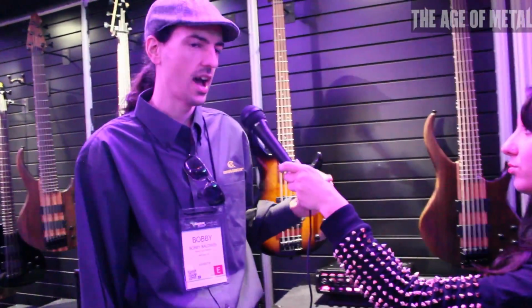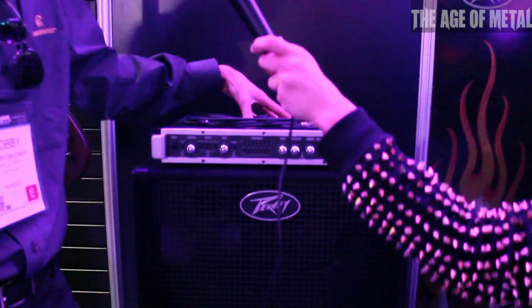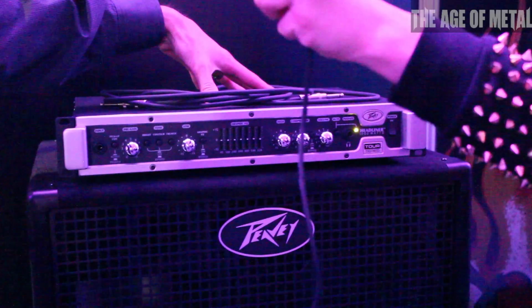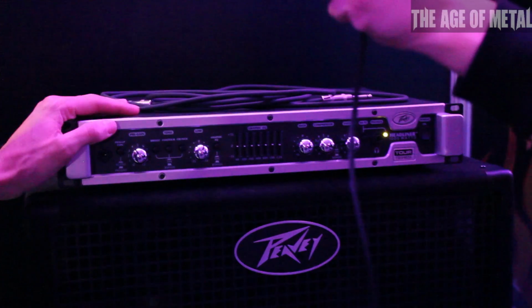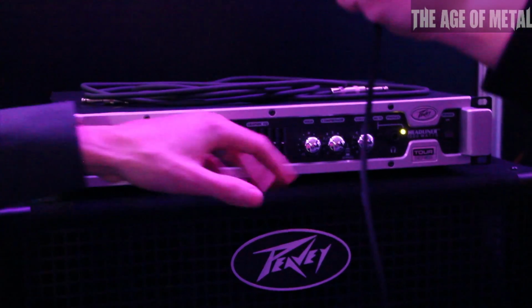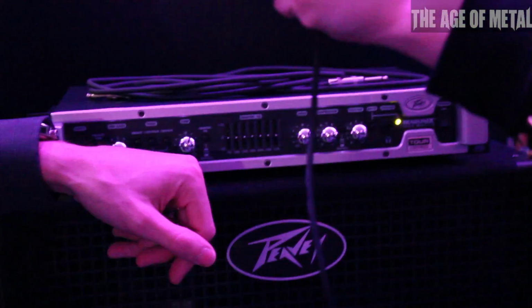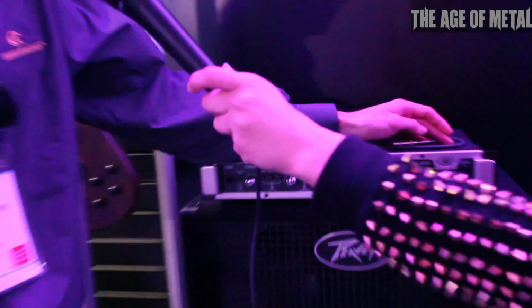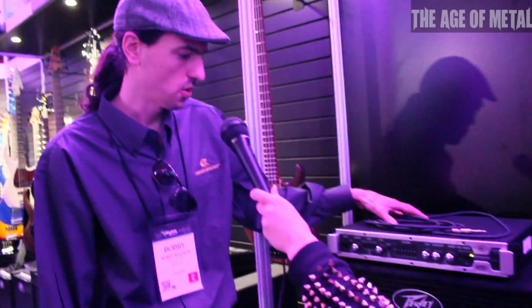And also we have our new Headliner 1000. The original Headliner 600 did very well for us. The new version will put out 1,000 watts RMS. We have built-in overdrive, graphic EQ, shelving low and high, optical compressor, and we've added a mute switch, which was a request from our customers. This will be shipping second quarter.